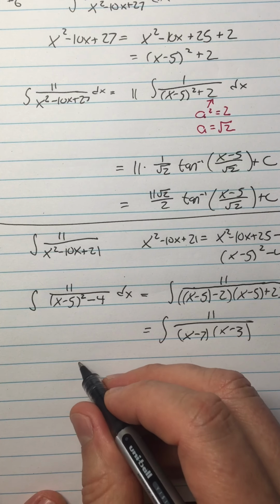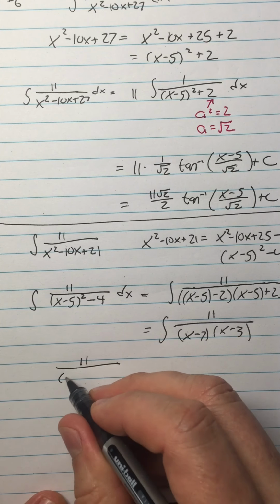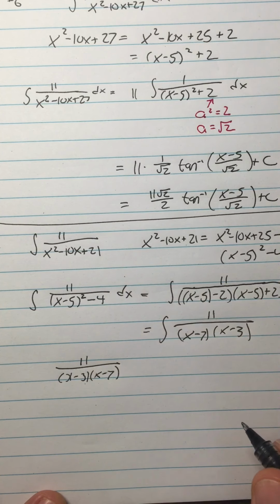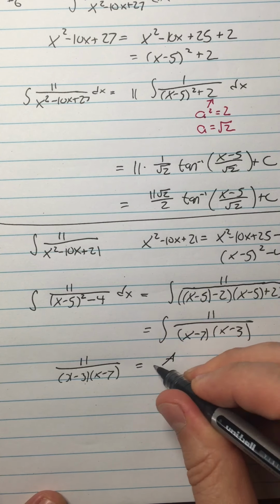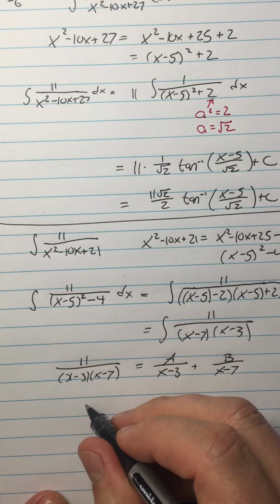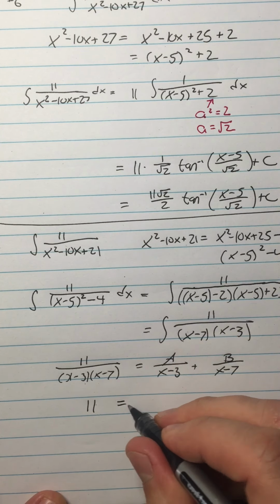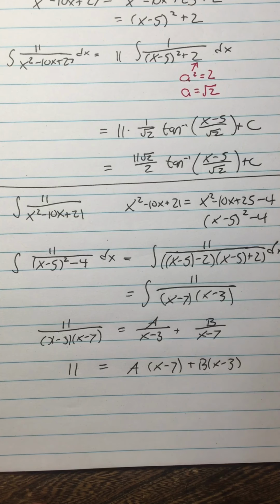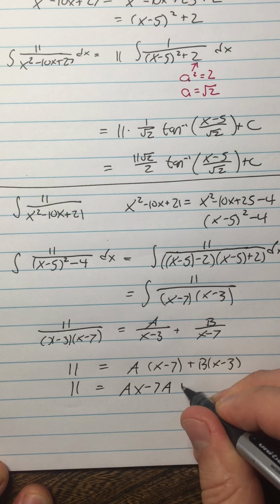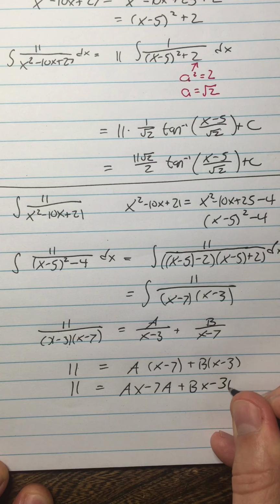I would do partial fractions, so I'd say 11 over x minus 3, x minus 7. See, because it factors, it changes the whole way that I'm going to do it. It is A over x minus 3 plus B over x minus 7. Then I thought this was interesting because all you have over here is a constant, and you have A times x minus 7 plus B times x minus 3. So does just having a constant here throw a monkey wrench in the works of integration by partial fractions? It does not. You usually go 11 equals Ax minus 7A plus Bx minus 3B.